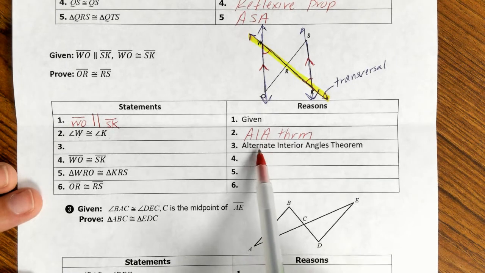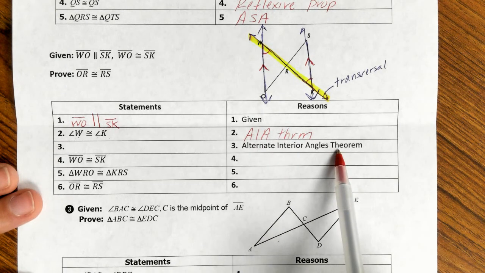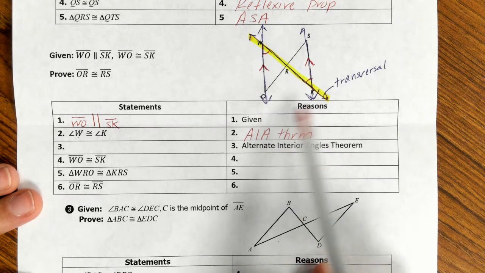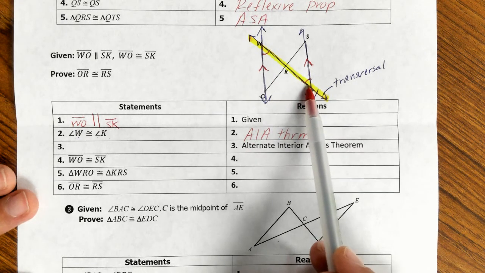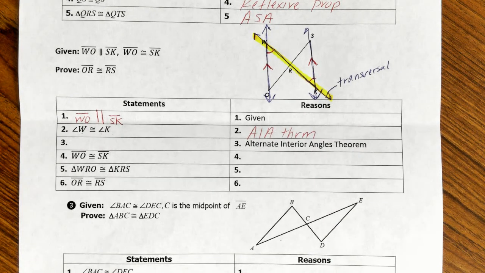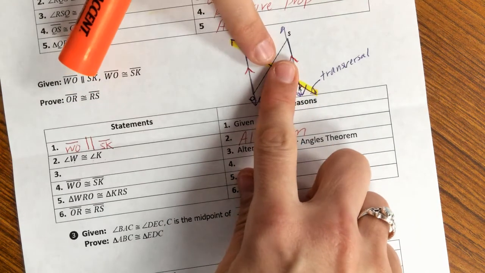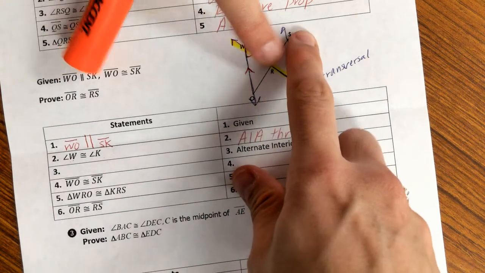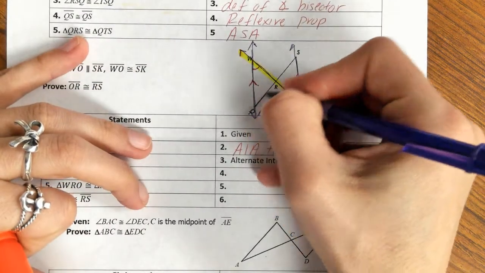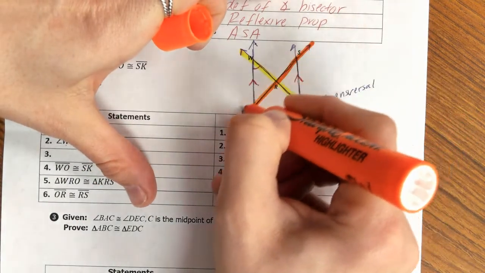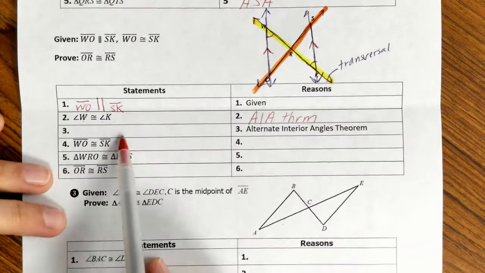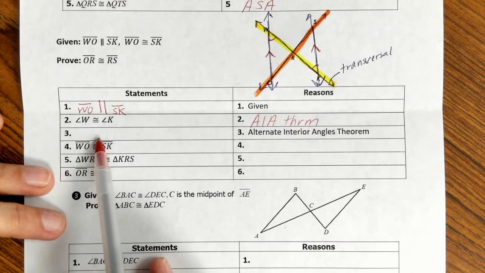The next thing we have is another alternate interior angles theorem. There is another set of alternate interior angles other than W and K. So if we switch this up, let's look at the other transversal. Now we're going to cover these up, and look at segment QS. We're going to extend it and look at that as our transversal, so that we can determine what angles we need to say are congruent over here.